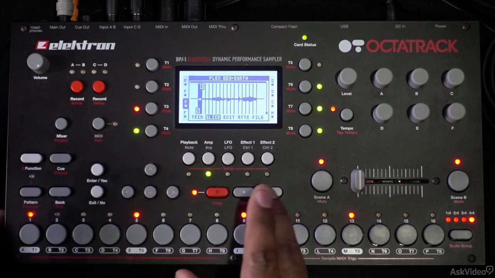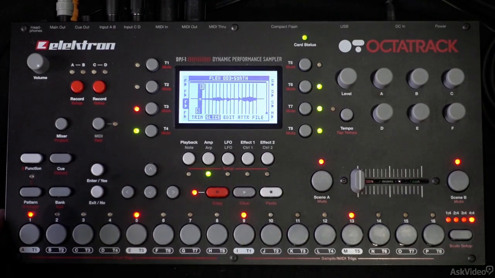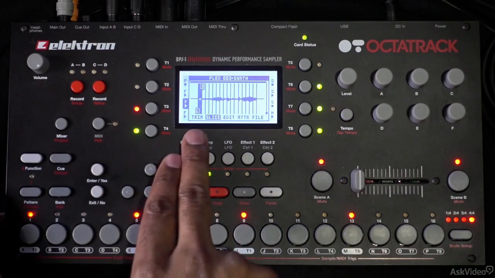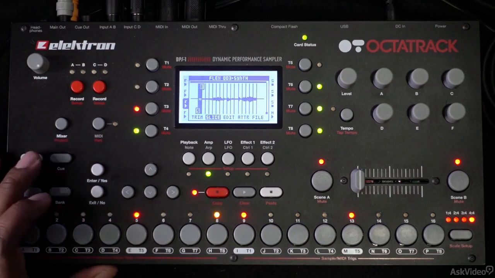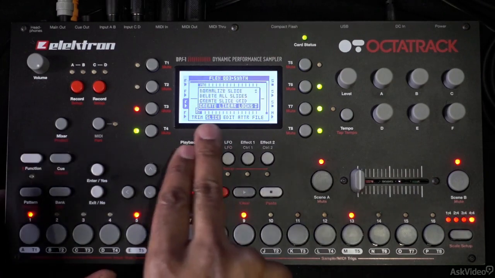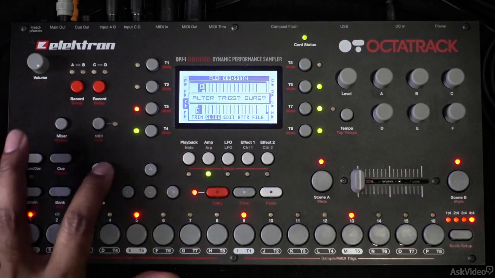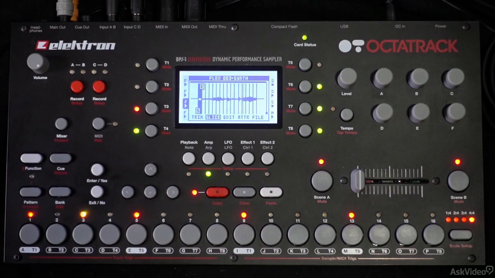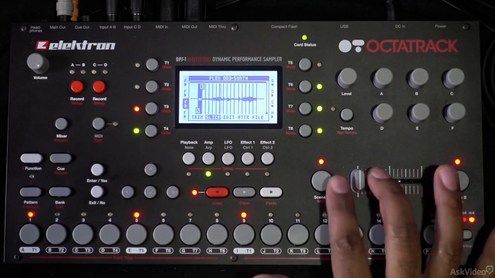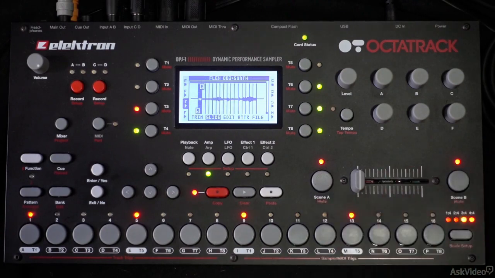Now let me play this first just so we can hear. So right now we see it's just playing the first slice over and over again. Let's go into our edit menu, create linear locks. We see each individual slice is playing in order.